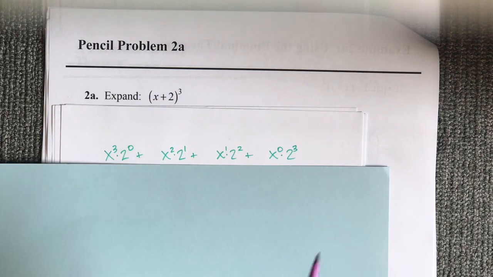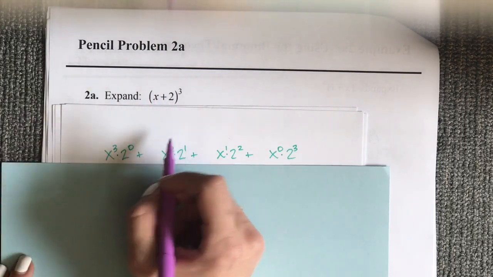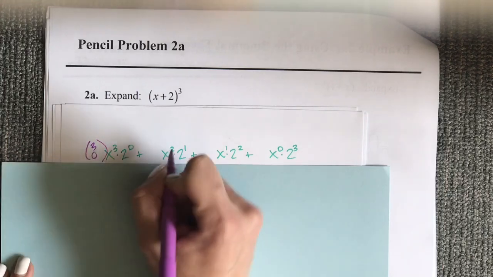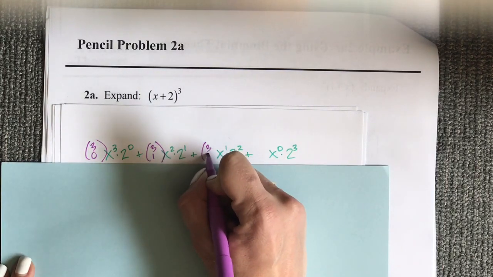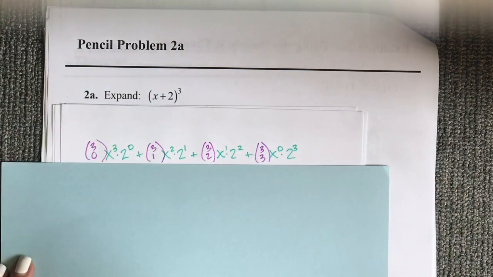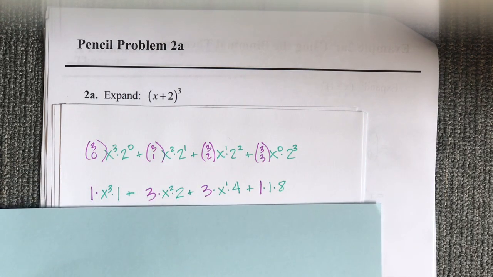But we're missing the coefficients, and so we use our binomial theorem. So this is 3 above 0, 3 above 1, 3 above 2, and 3 above 3. When you calculate those values, our next line would look something like this.